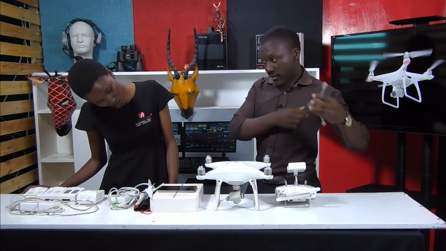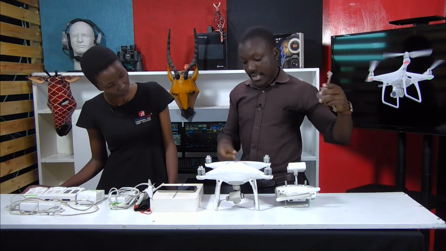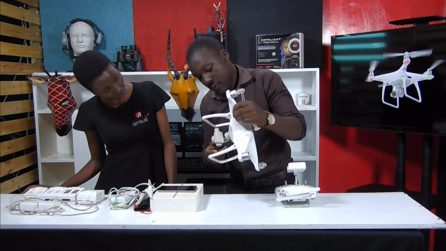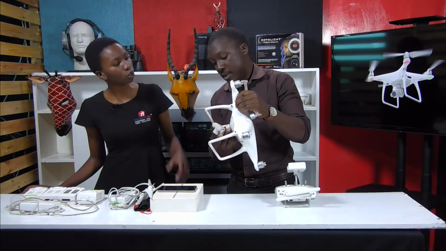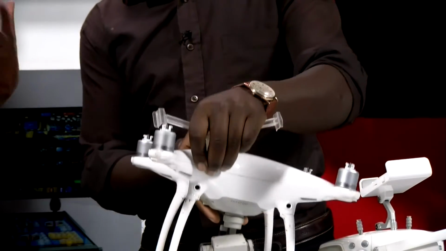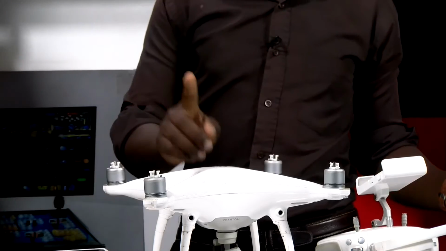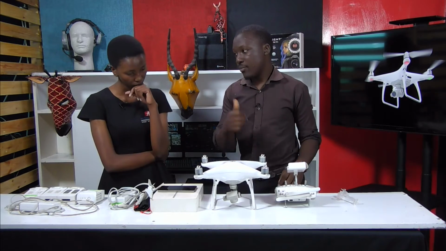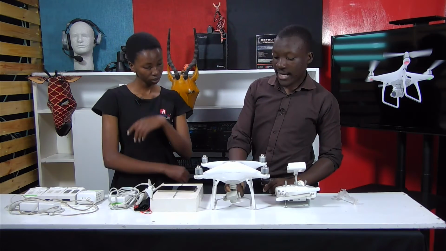The second thing, it looks more of a gimbal. Yeah, this is a gimbal. All of this is a gimbal. Okay. So once you turn it on, it's able to stabilize itself. Yes. And then it will only stabilize itself when you put the battery and put it on. Okay. So these are 3-axis gimbal.